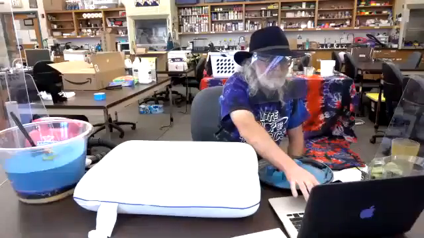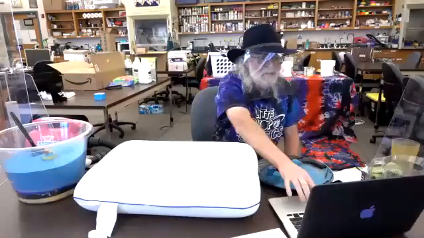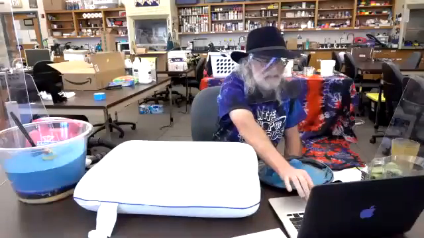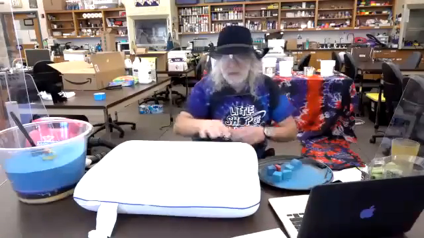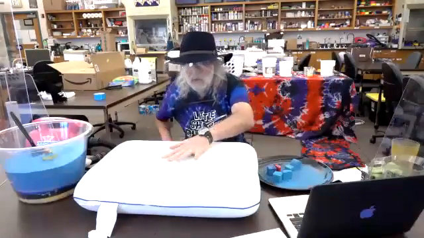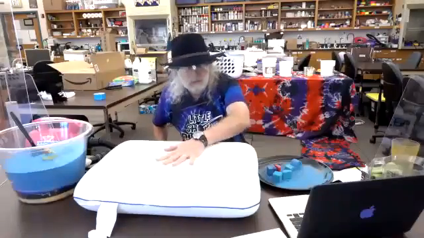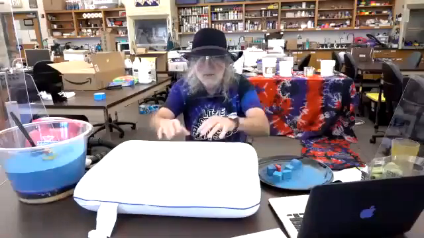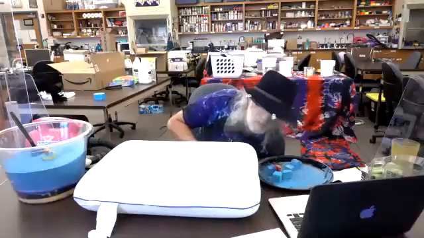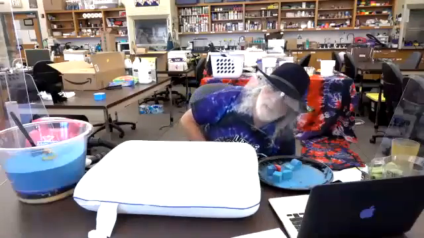Now this is a memory foam pillow, and memory foam pillows have an interesting property. What they'll do when you push on them, they rebound, and that's the property of something which is elastic. It works like a spring. You push on it and it rebounds. But these pillows are what we call viscoelastic. If you put a large enough force on them, they don't rebound. They sort of flow a little bit.